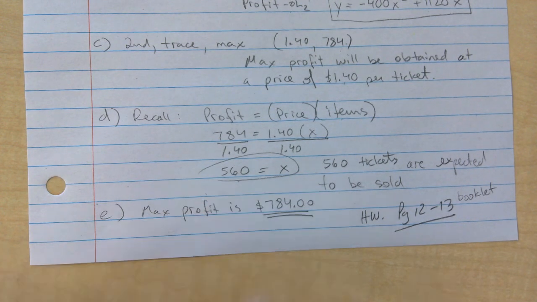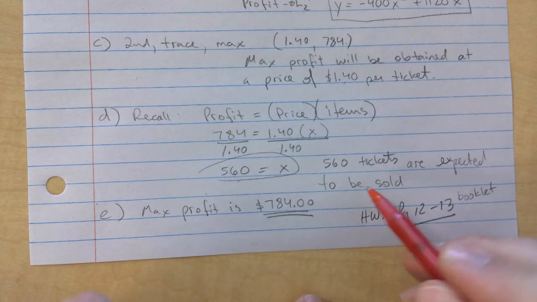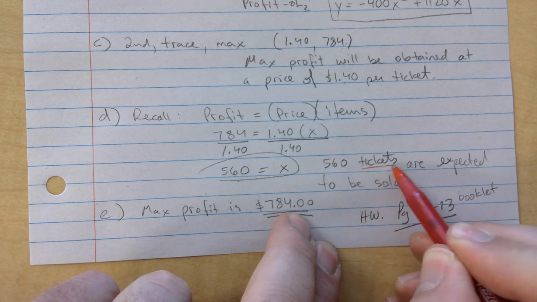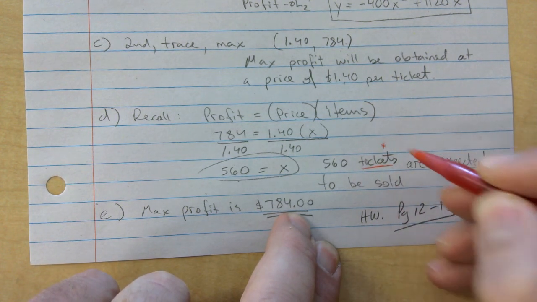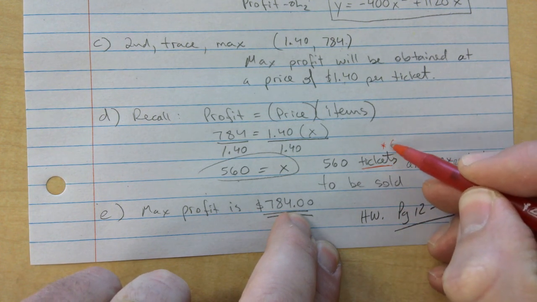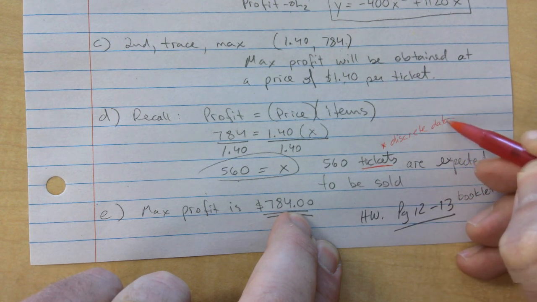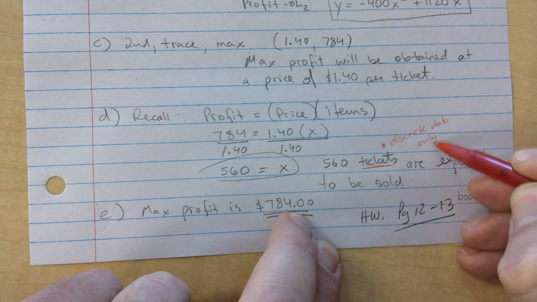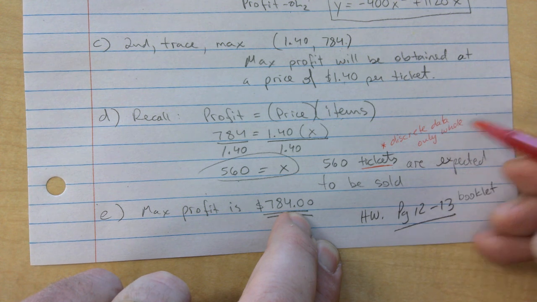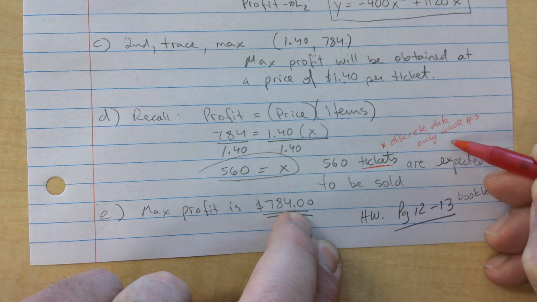I will make a note there, because yesterday I was going a little fast. This, tickets, would be discrete data, only whole numbers allowed.